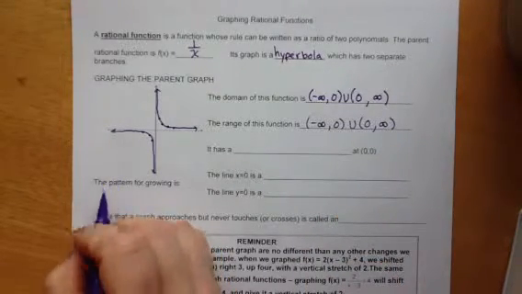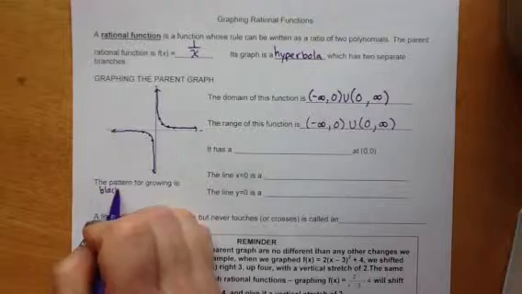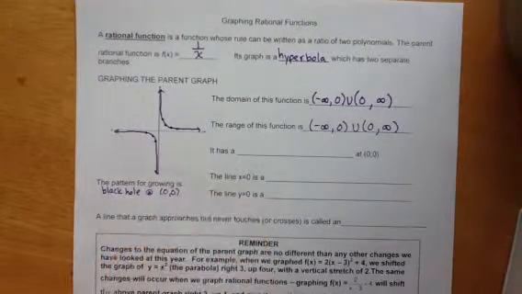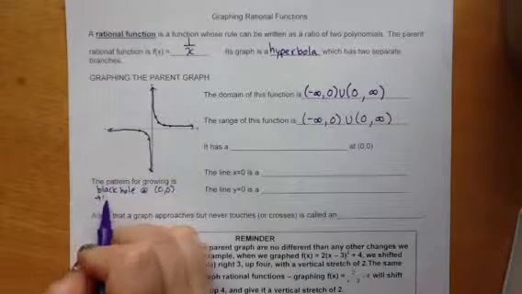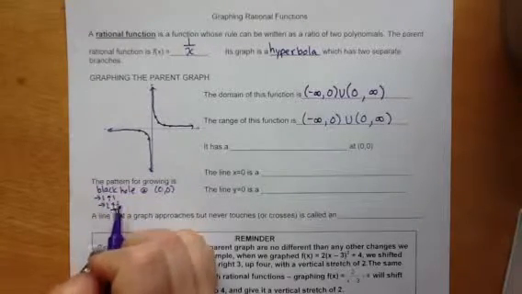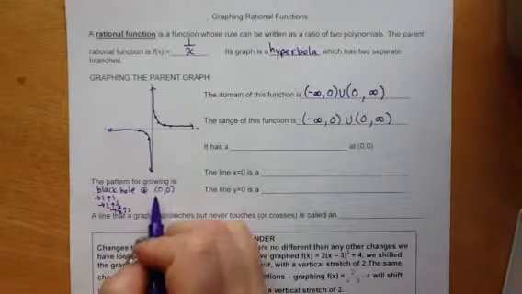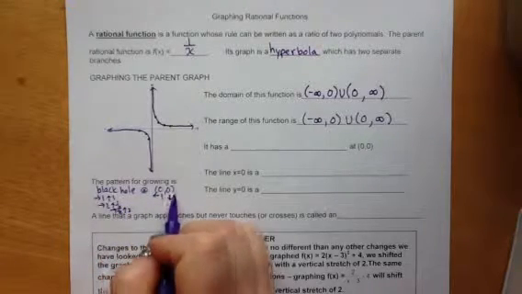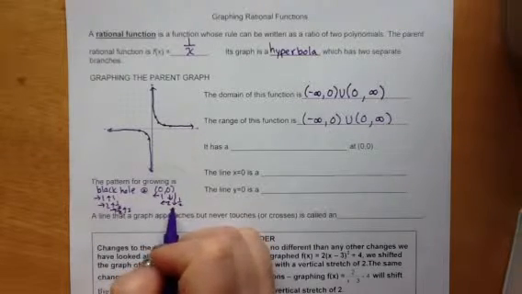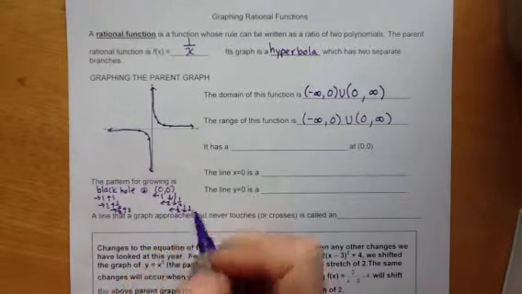That pattern for graphing, let's write that down. Remember, there's a black hole at 0, 0. And then we go over 1, up 1, over 2, up 1/2, over 1/2, up 2, and then we go left 1, down 1, left 2, down 1/2, left 1/2, down 2.